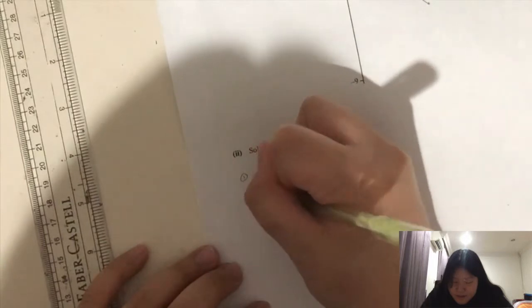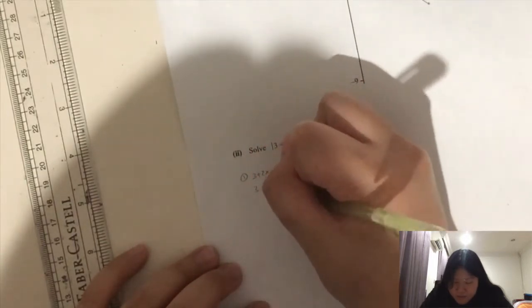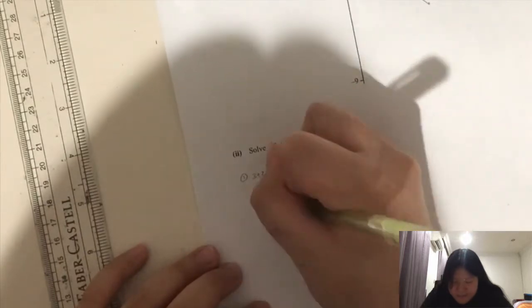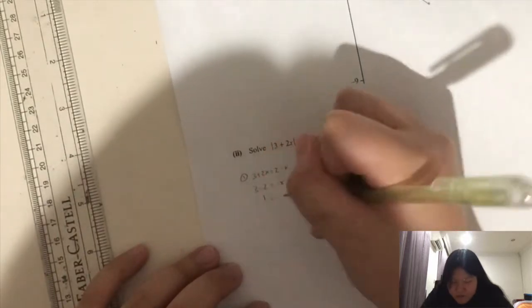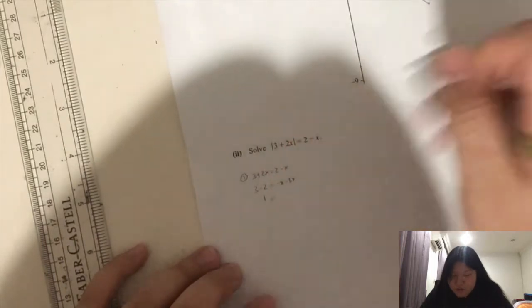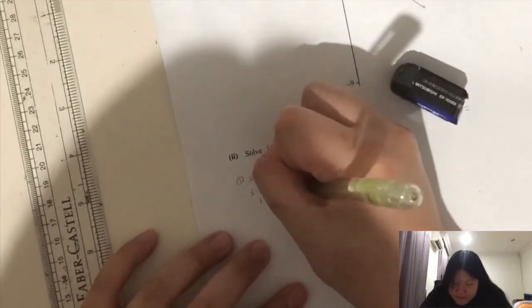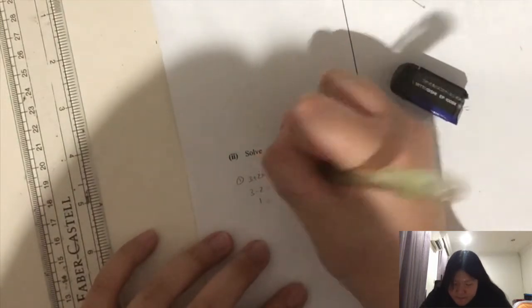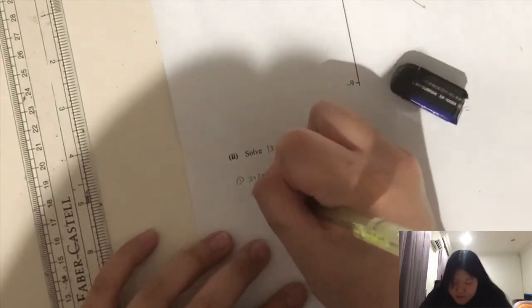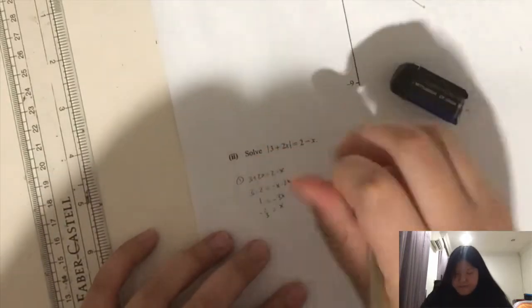This gives us 3 minus 2 is equal to negative x minus 2x. Oh, this is negative 2x, I'm sorry. 1 is equal to negative 3x. So x is equal to negative 1 over 3.